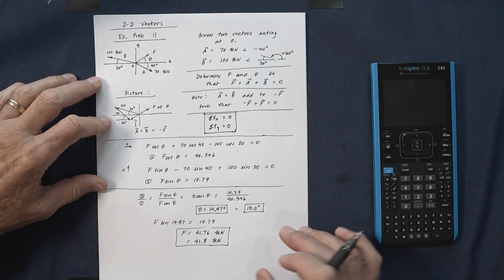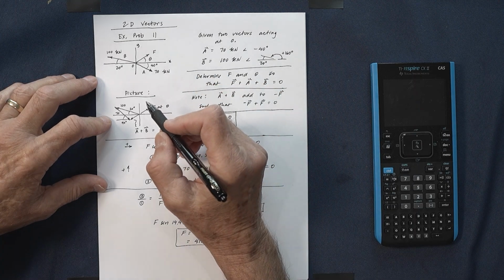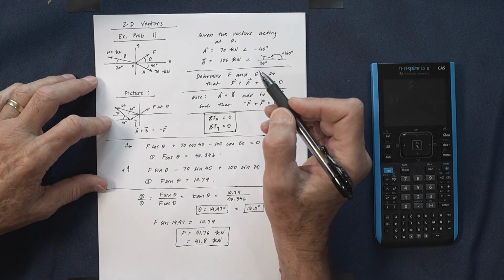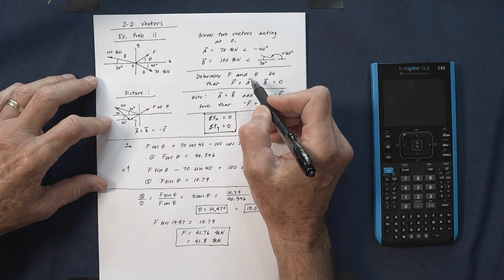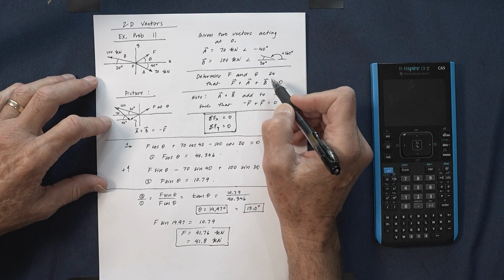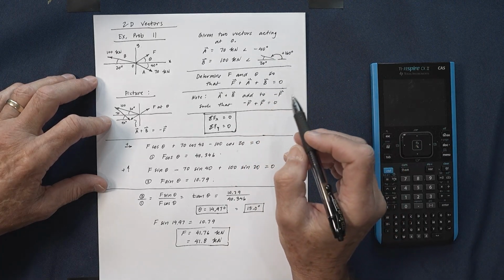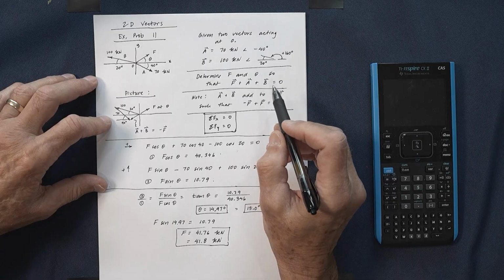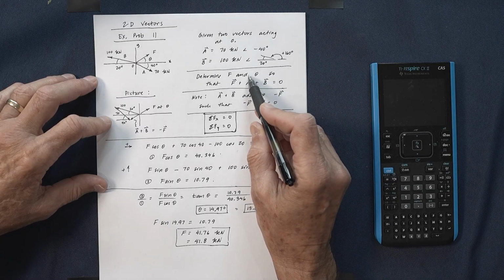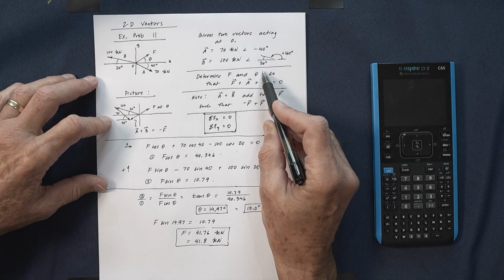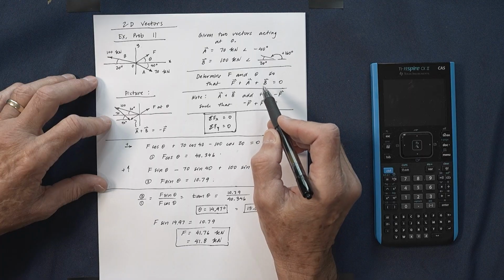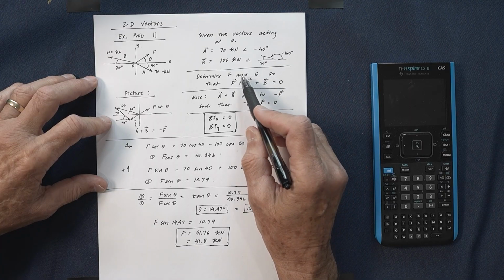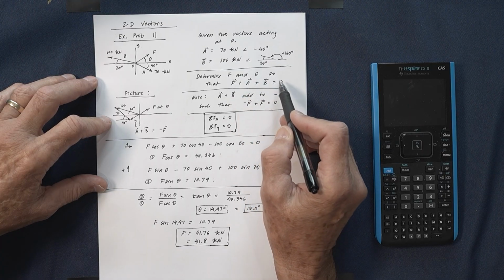So let's think about this. I basically have F plus A plus B is equal to 0. And so this A plus B must equal minus F, so that F plus minus F is equal to 0.